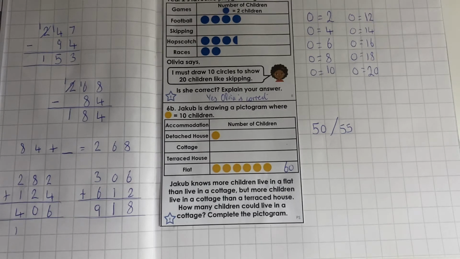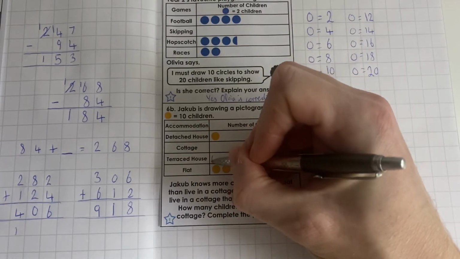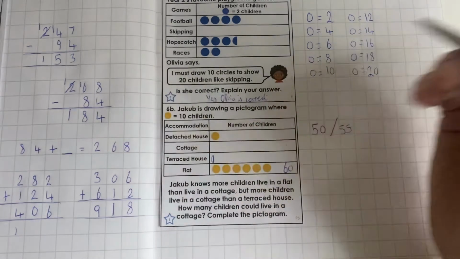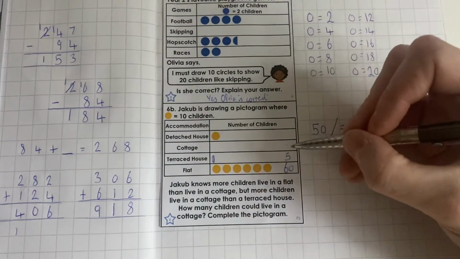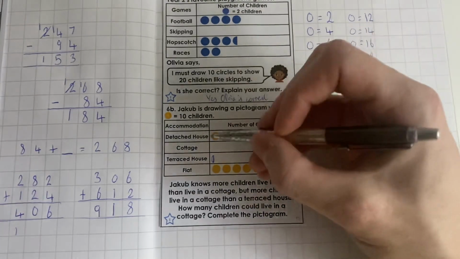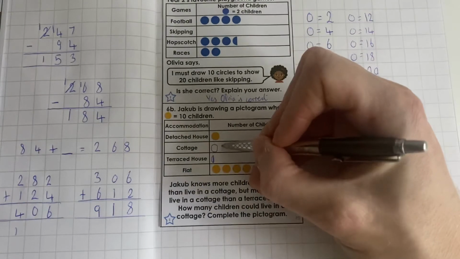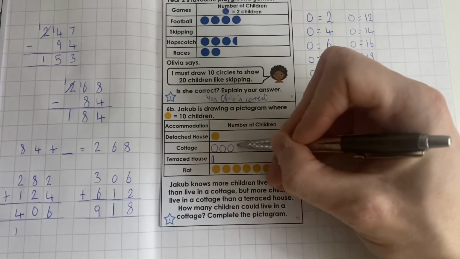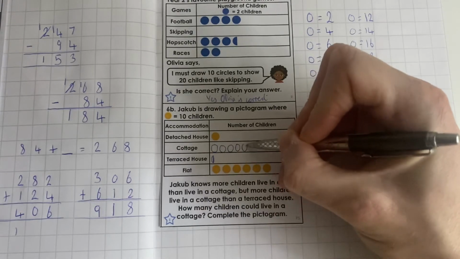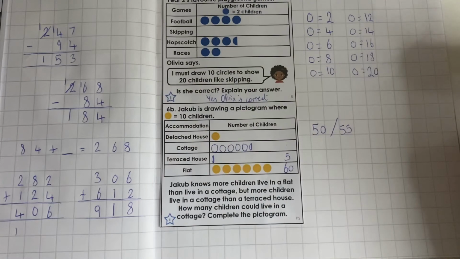So if we were to draw half a circle there, that would equal 5. So our people who live in cottages could be 10, 20, 30, 40, 50 and 55.